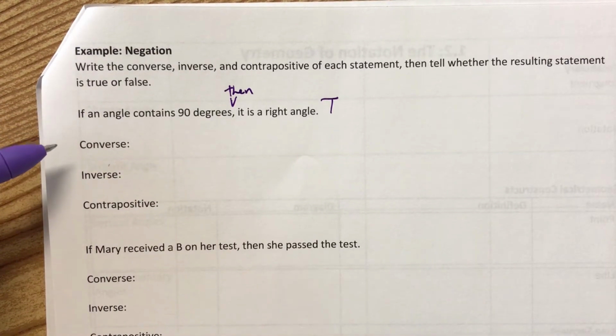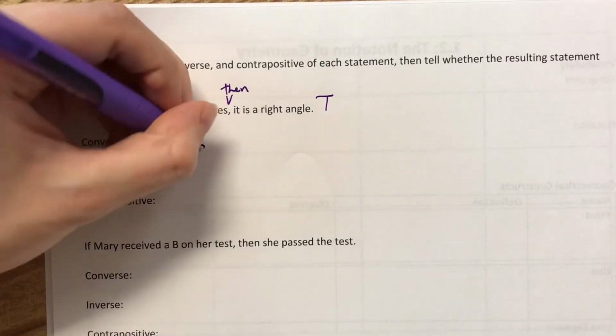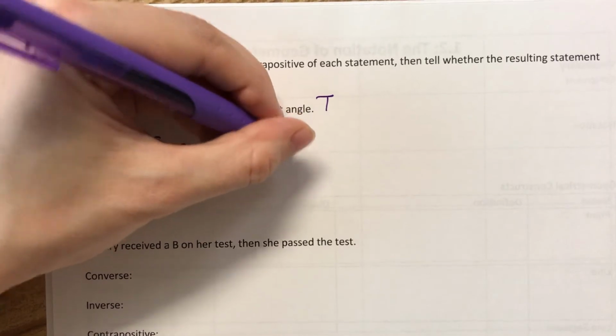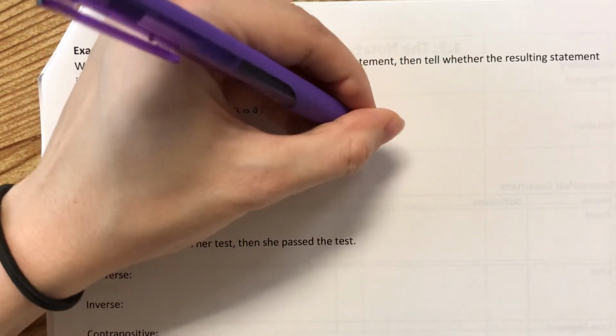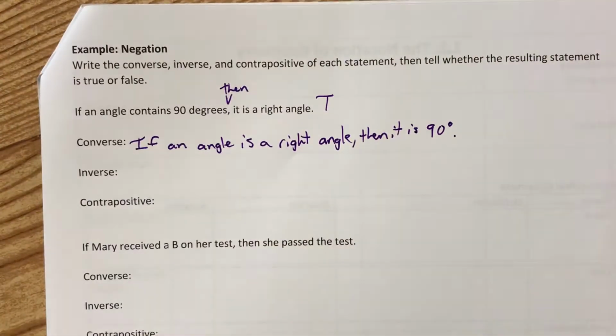The converse of this statement is if an angle is a right angle, then it is 90 degrees.